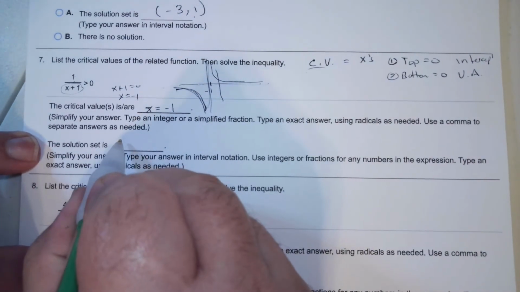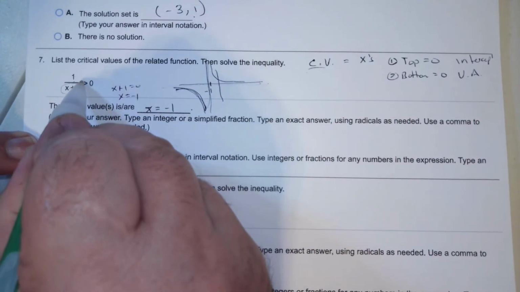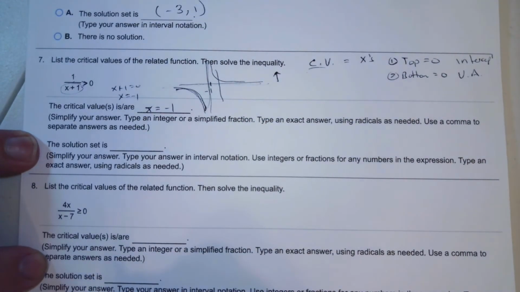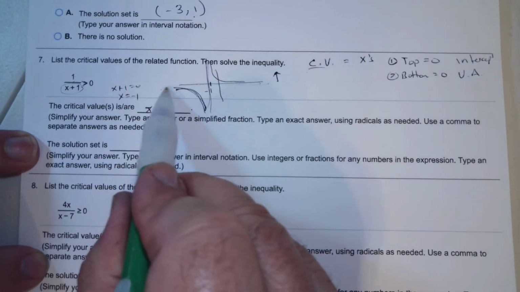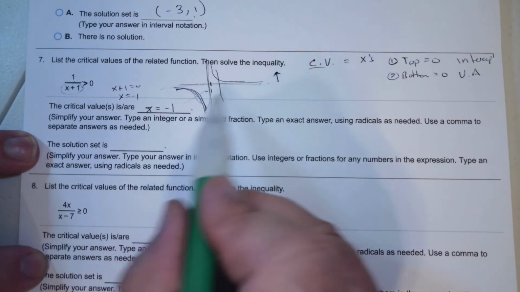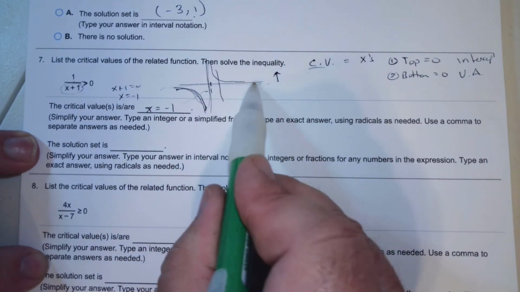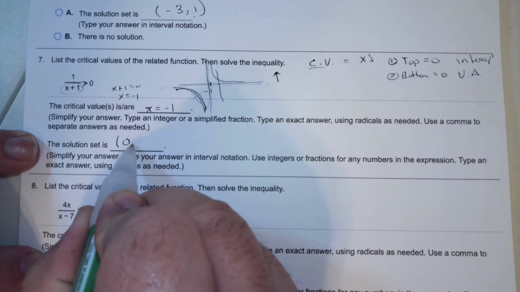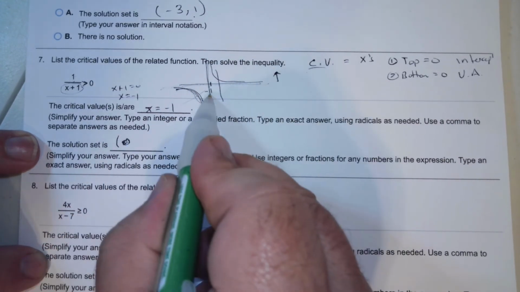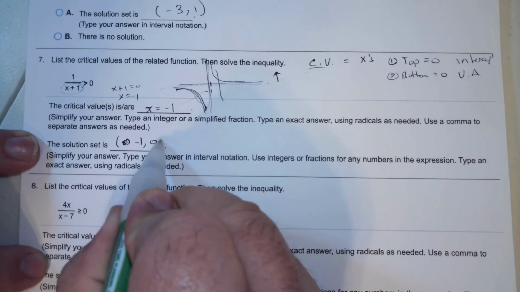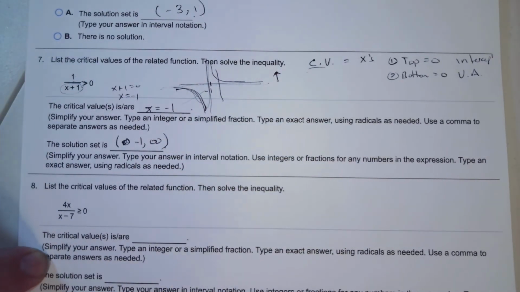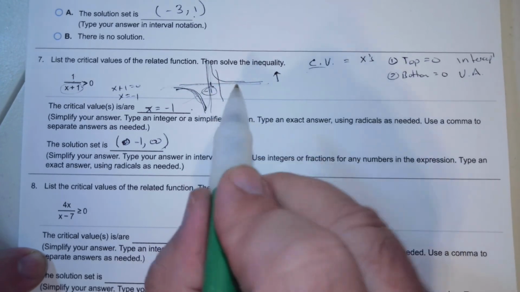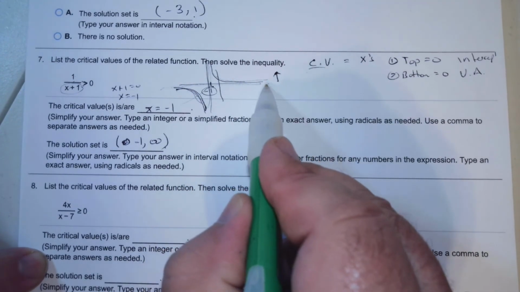My solution set, I want everything greater than 0. I want everything above the x-axis. This is below the x-axis, so I can't use that. This one, everything is above, so it starts at 0. Alright, I'm sorry. It starts at -1. And it goes to infinity. Because remember, our vertical asymptote's at -1, so the graph goes from -1 to positive infinity.